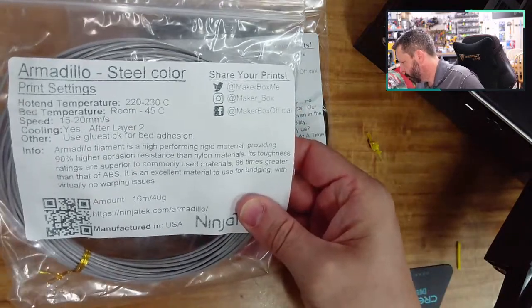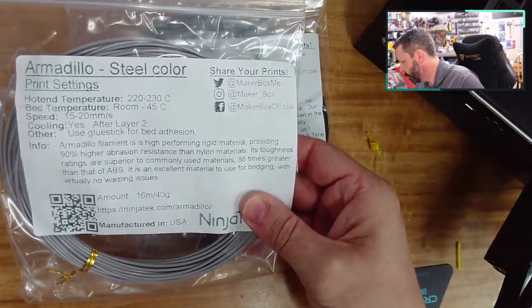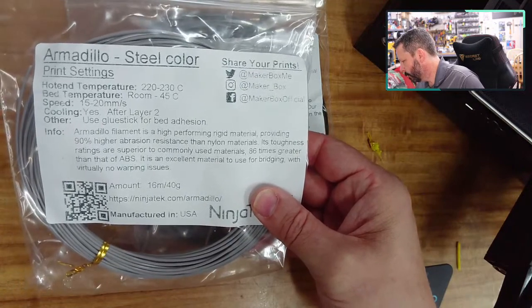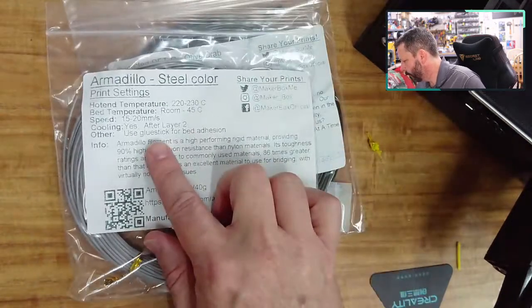Armadillo steel color. 220. Really slow. Use glue stick for bed adhesion.